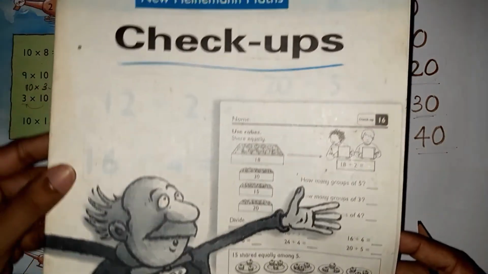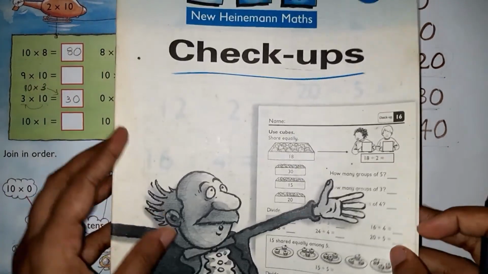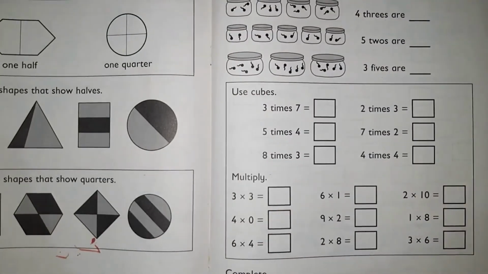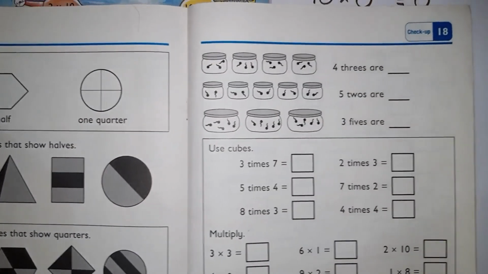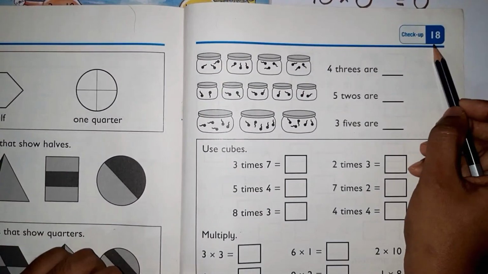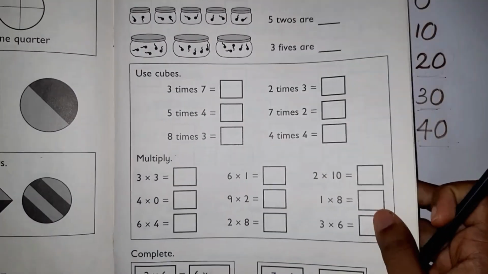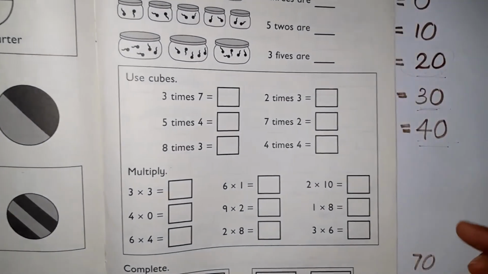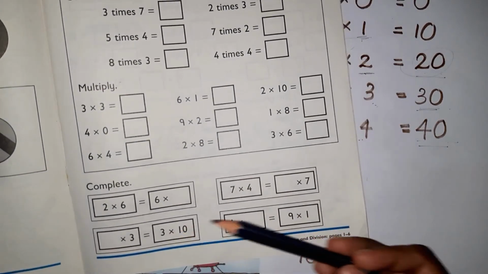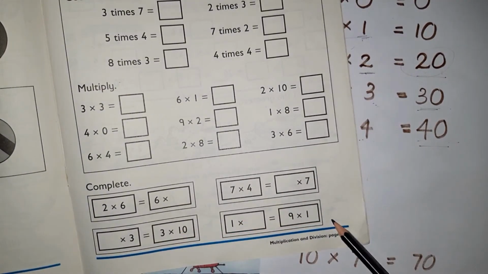Take this book in your hand. Turn to page number 18. Page number 18. This is a homework, and this part is from the previous lessons, and they are very easy, and you have to do up to here.